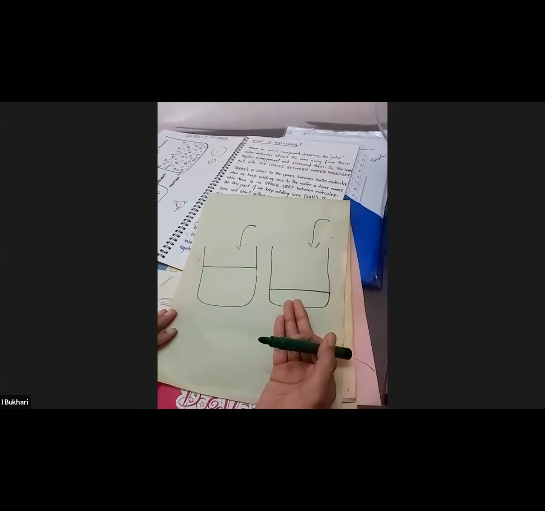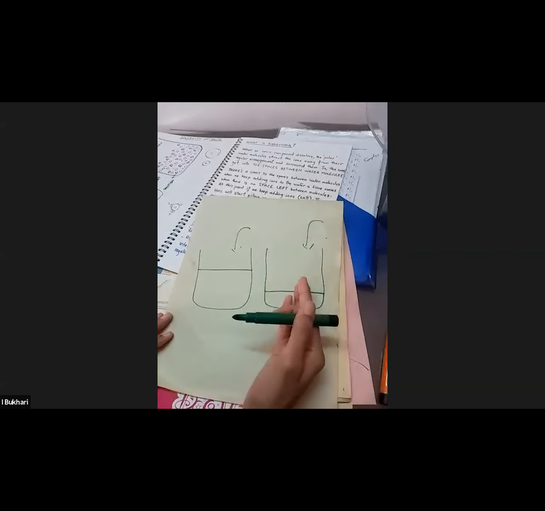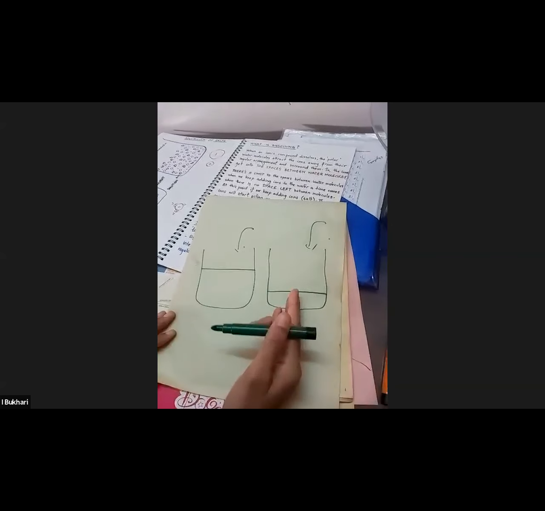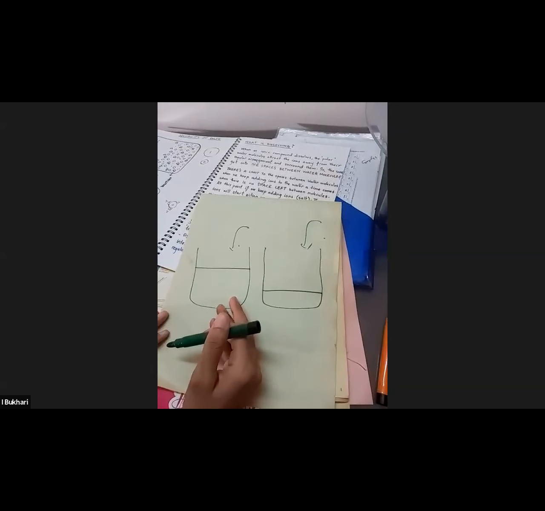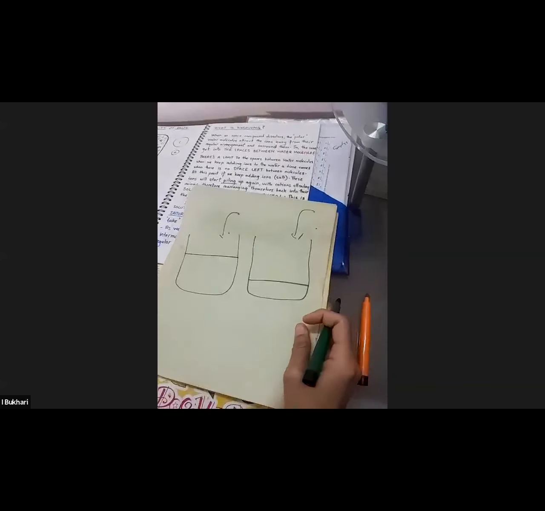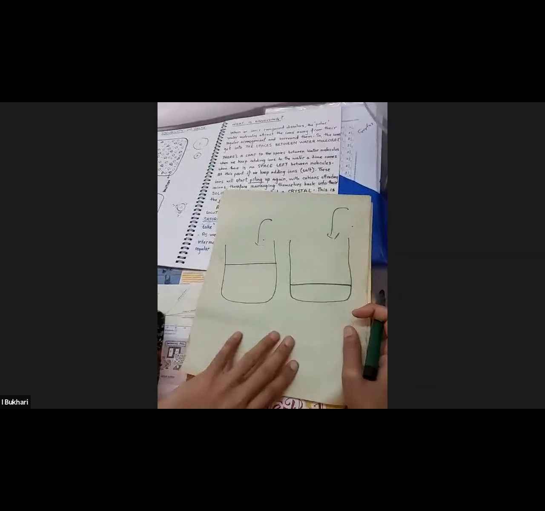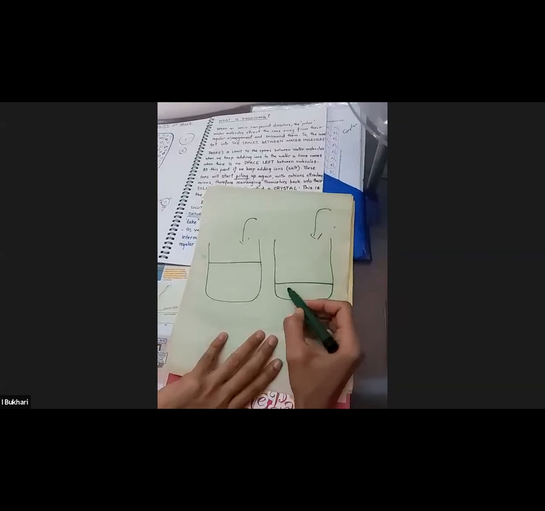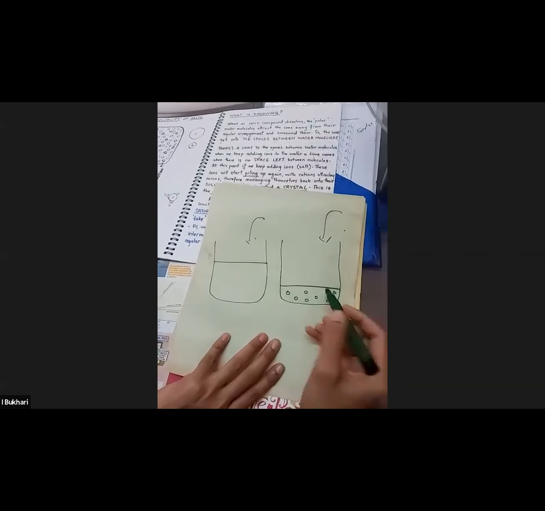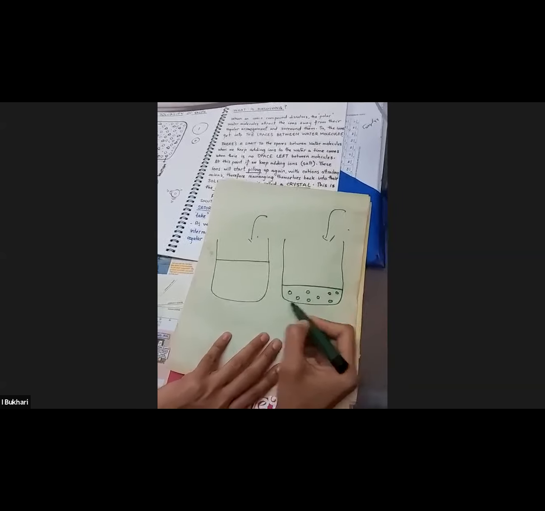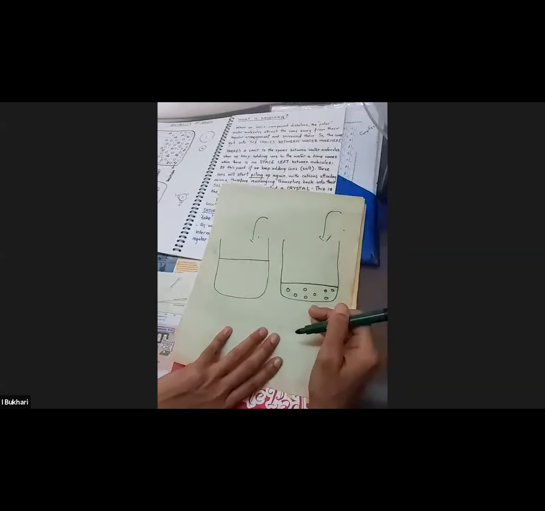So evaporation decreases the amount of solvent, and therefore less salt can be dissolved. So evaporation enhances crystallization. Why? Because there is less space, so this will reach its saturation point earlier.